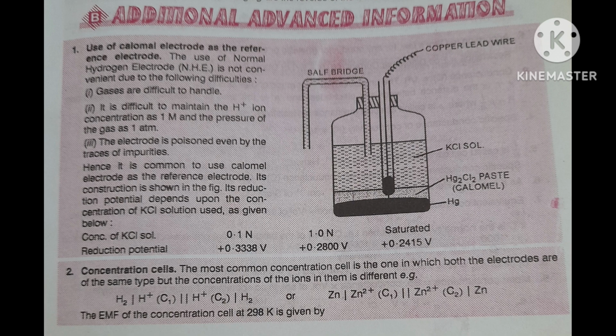Then you will get log C2 minus log C1, which you can write as log C2 upon C1. And 0.0591 divided by N will be common. And E standard minus E standard, both will be cancelled.